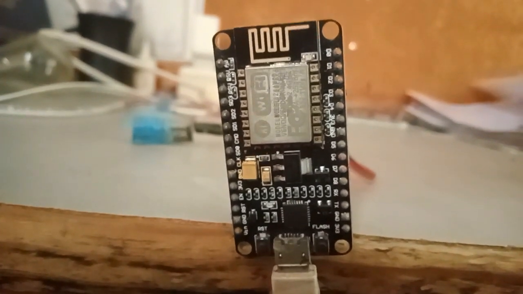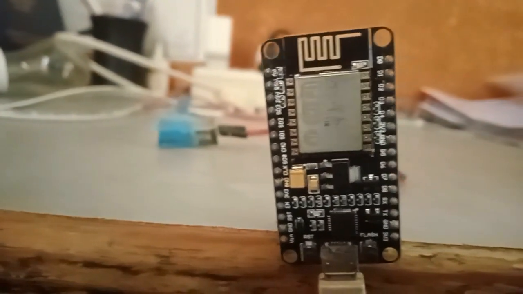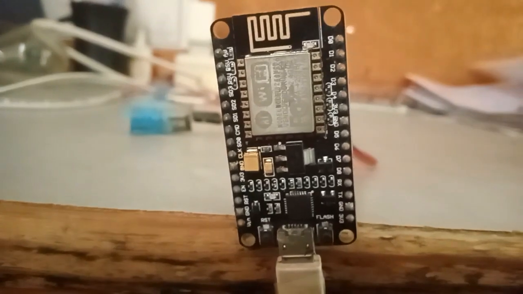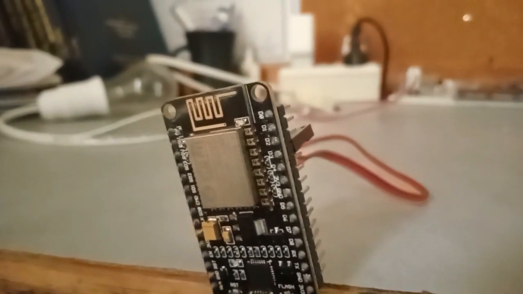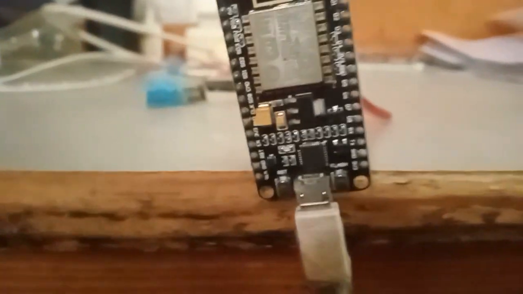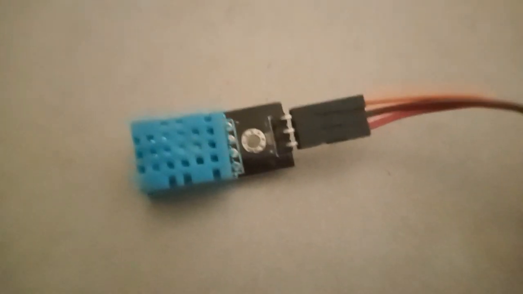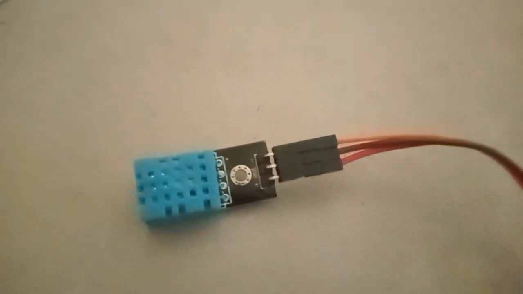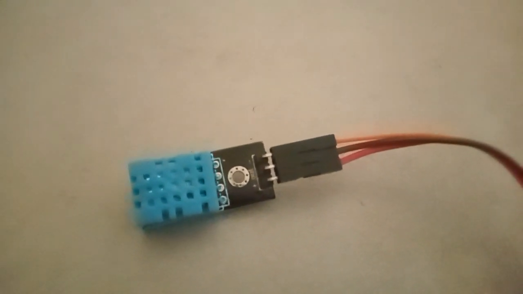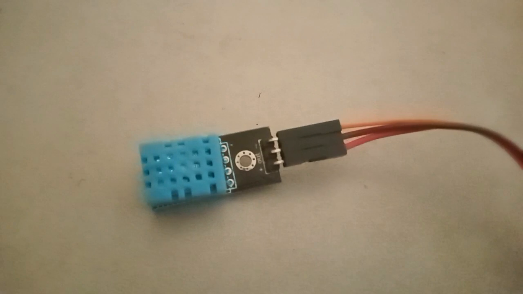In this video, I have connected the temperature sensor DHT11 with the NodeMCU. For that, you have to use the D3 pin here on the NodeMCU, and you have to provide the power and the ground to our sensor, which is DHT11. The middle one is the data pin. You have to connect it with D3, and the red one is the VCC, and the orange one is the ground.